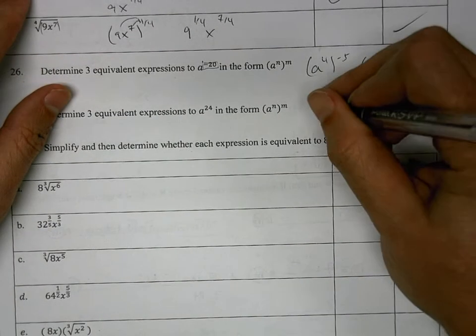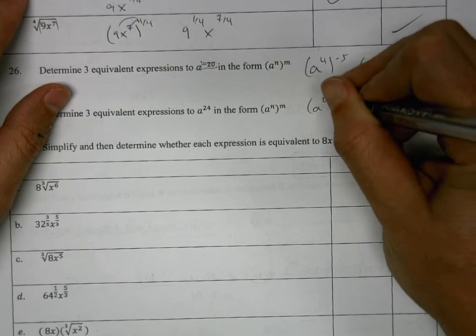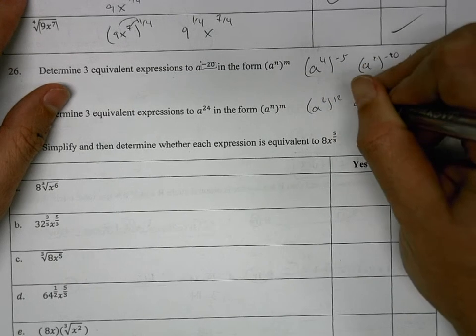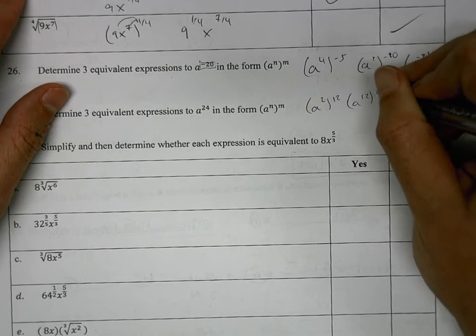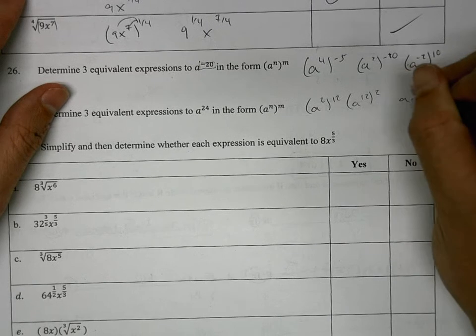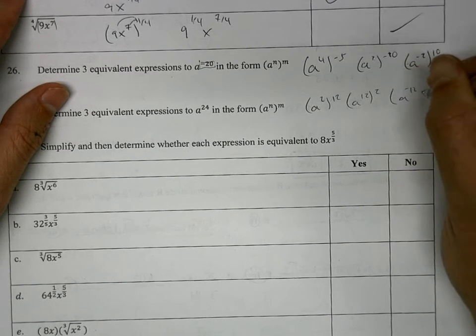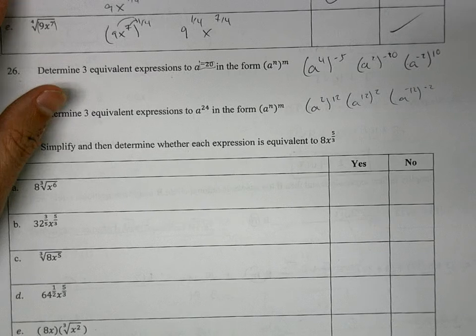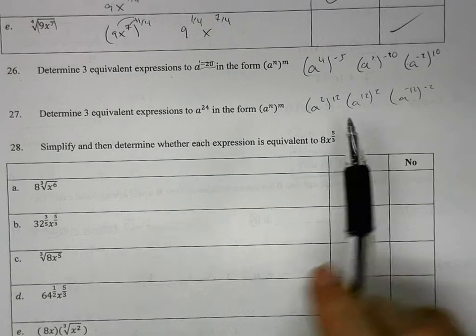Same thing with this one. This could be a to the 2nd to the 12th power, or it could be a to the 12th to the 2nd power, or it could be a to the negative 12 to the negative 2 power. You just got to make sure they multiply to reach the original exponent.